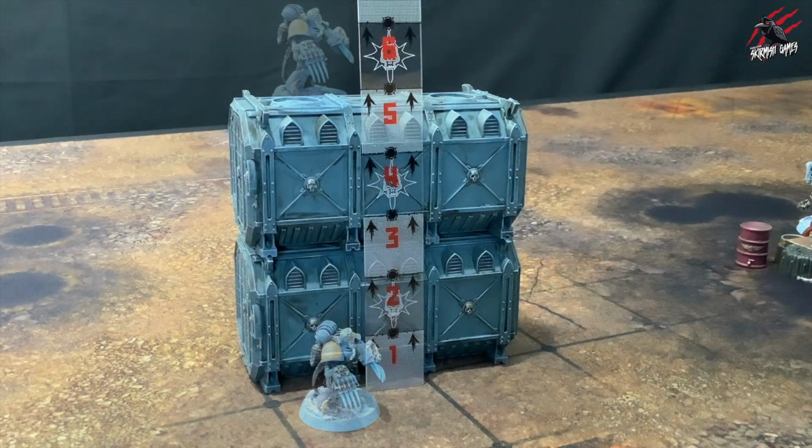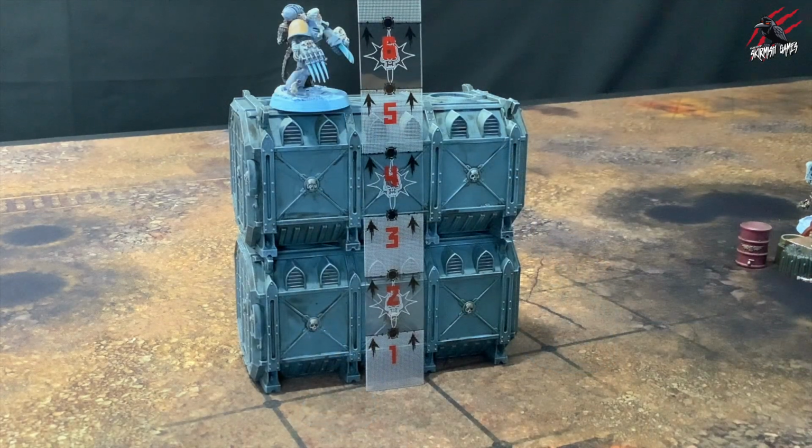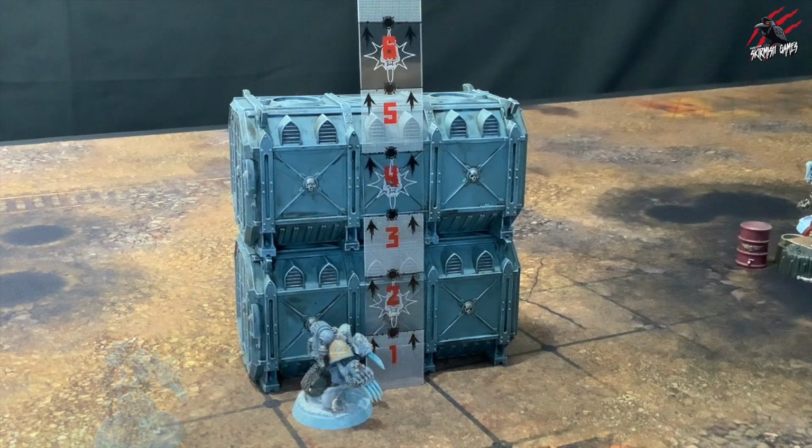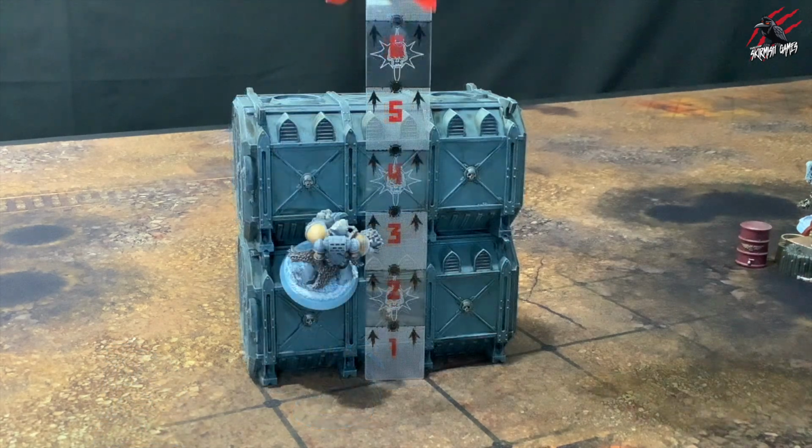When moving up or down, just count that as part of its move, but remember that a model cannot finish any kind of move mid-climb.